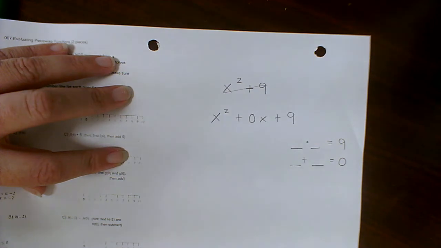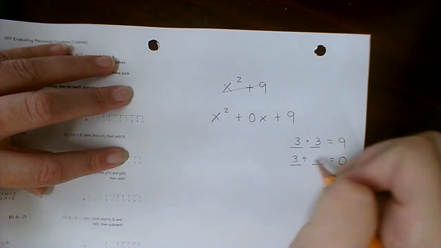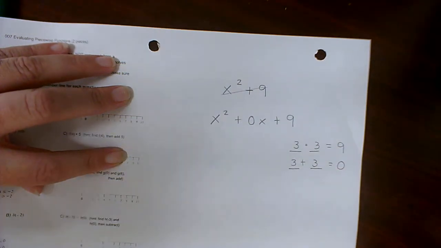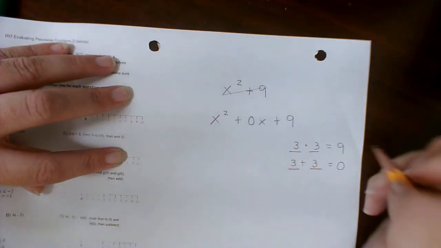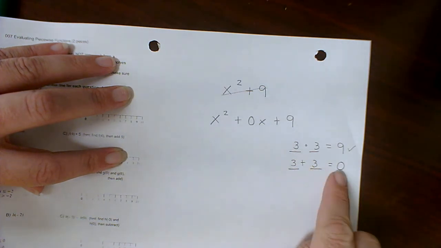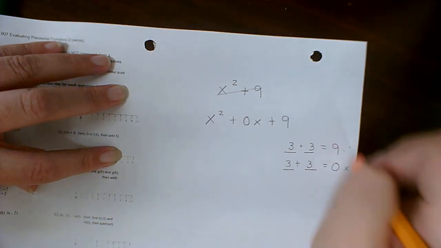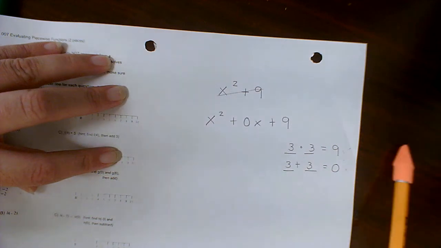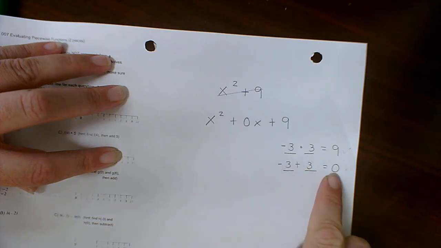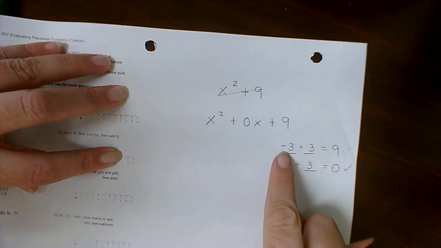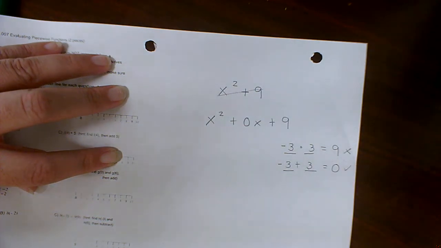Now we've seen this before. 3 times 3 seems like a good choice. 3 times 3 and 3 plus 3. And now I need to make them both true. Is 3 times 3 9? Yep. Is 3 plus 3 0? No. Okay, so I've got to maybe put a negative sign in here. What if I make the first 3 negative? Negative 3 plus 3 is 0, so my bottom equation works this time. Negative 3 times 3, that's not 9, so that doesn't work up here. So I can't have that either.